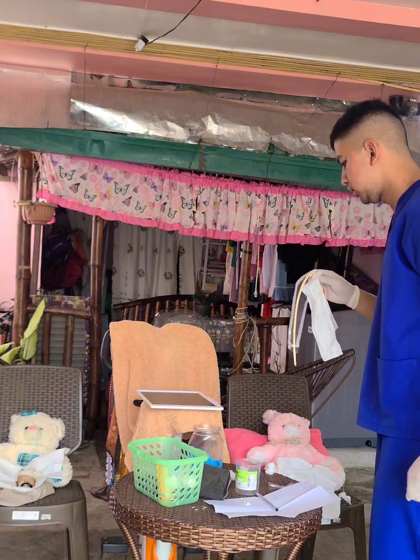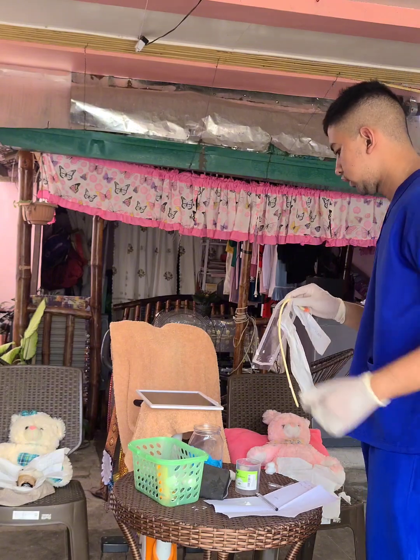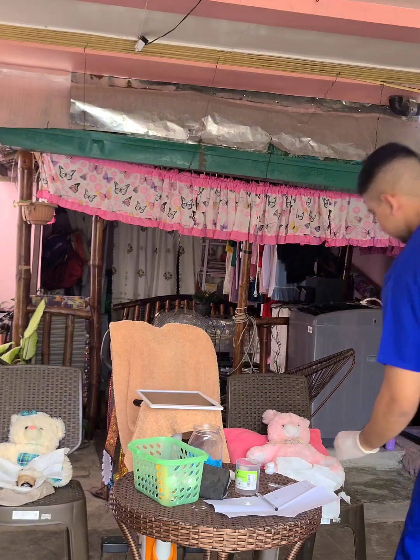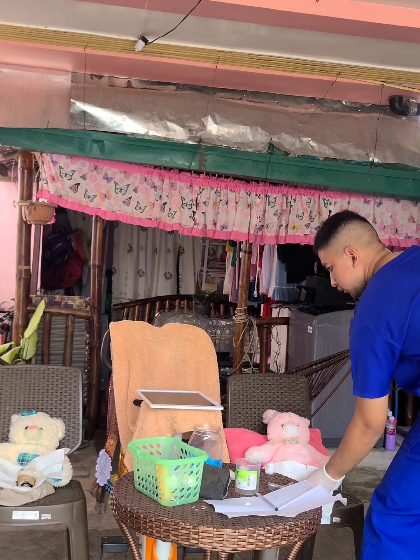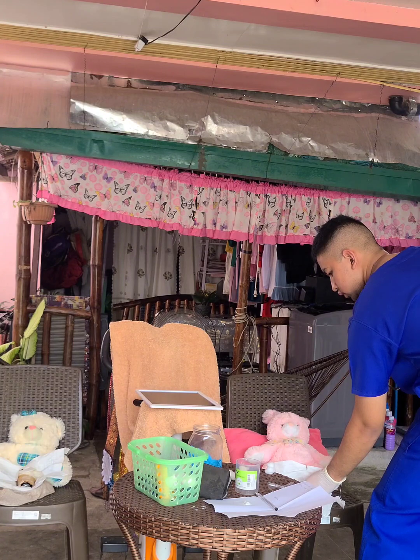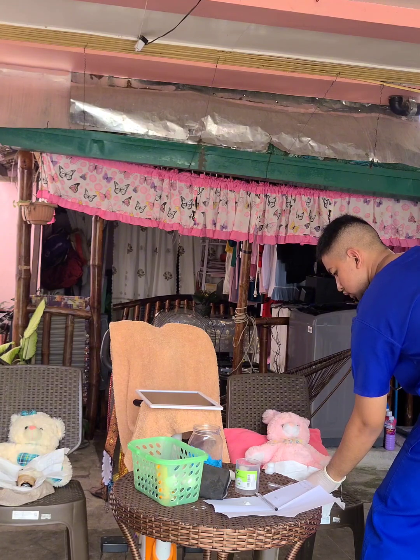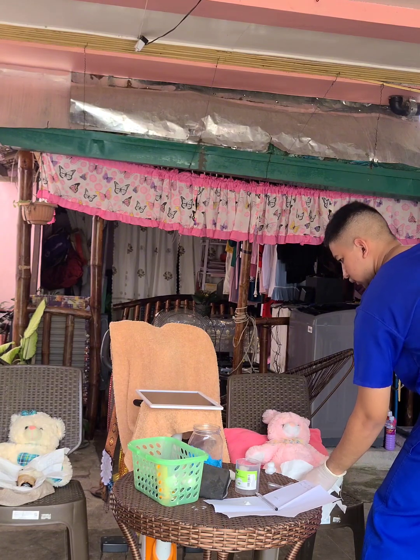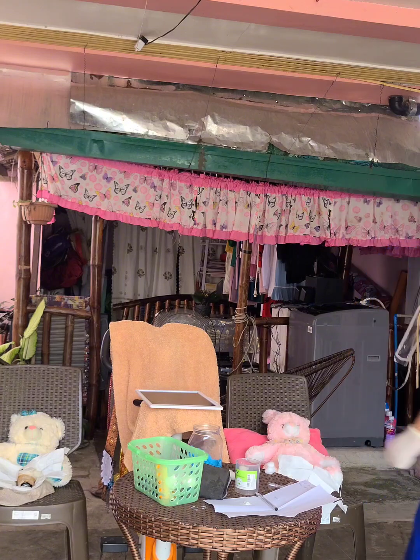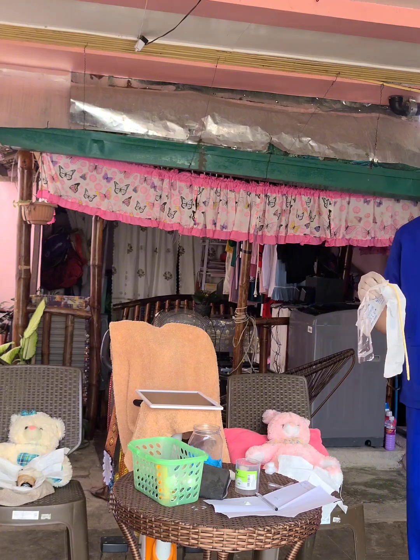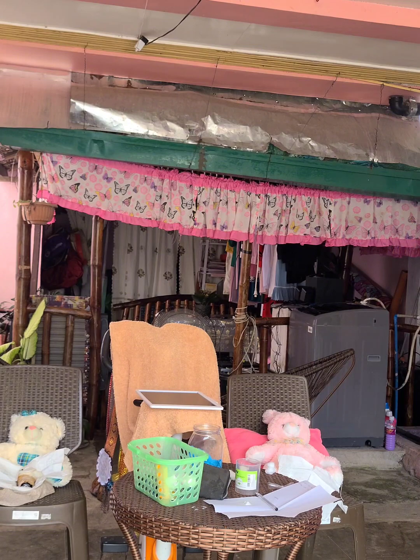Then here we're going to, with the gloved hand, spread the labia. There we assess how far to insert the catheter.